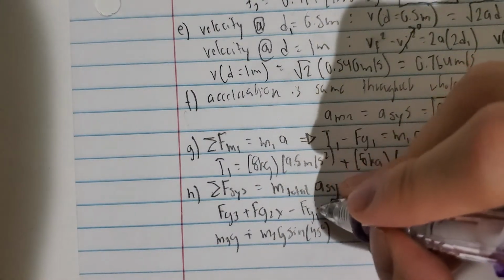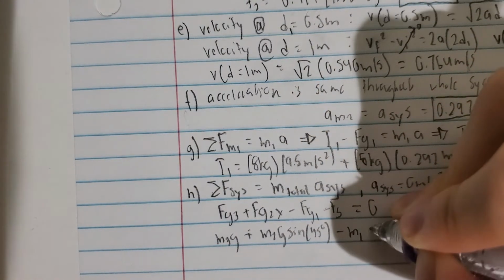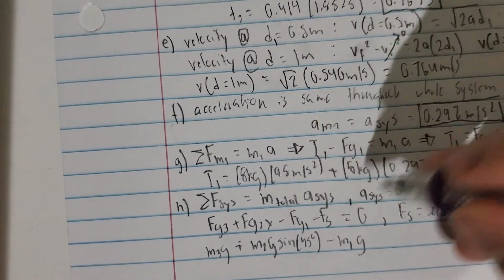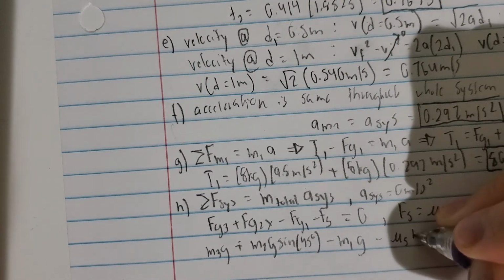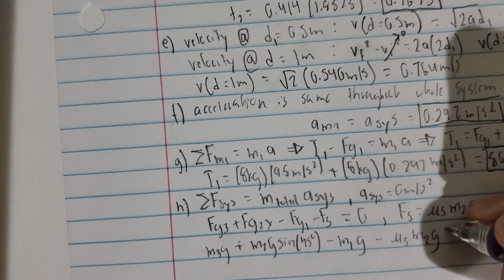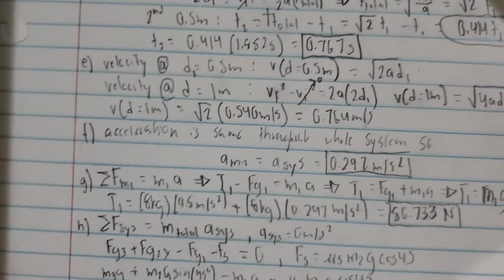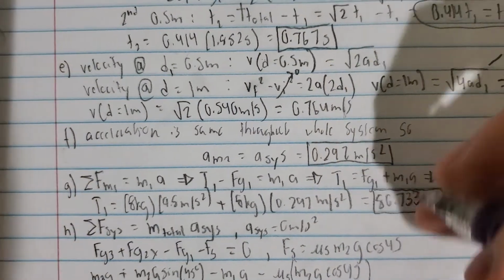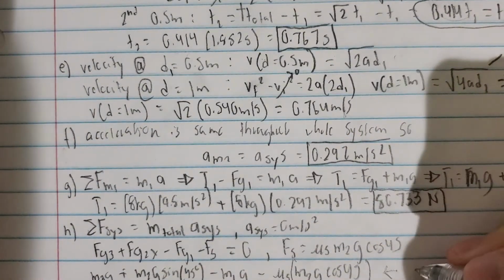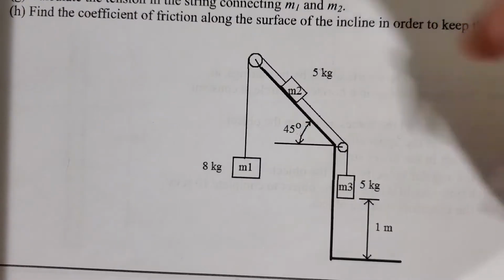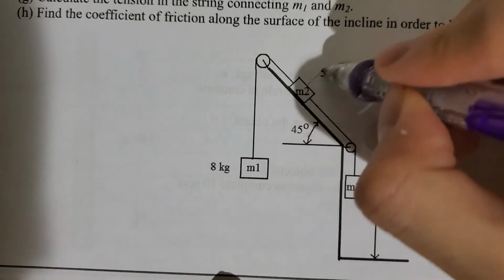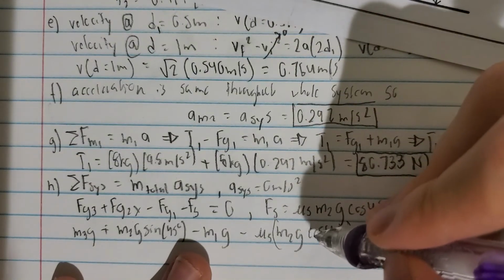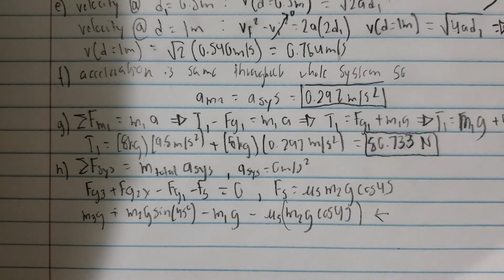Fg1 is m1g, and Fs is all of this minus mu s m2g cosine of 45. By the way, if it's not clear, this is basically the normal force right here. Friction is mu times Fn, and Fn is equal to this whole thing right here. And the reason it's M2 is because M2 is the one causing Fn.